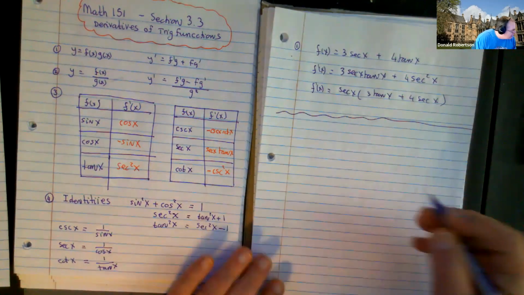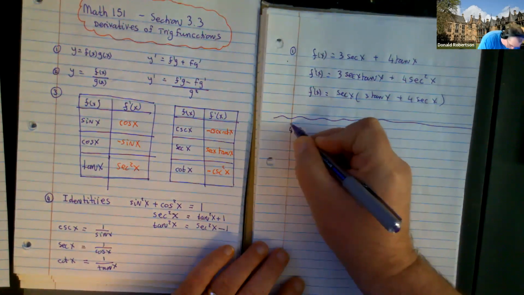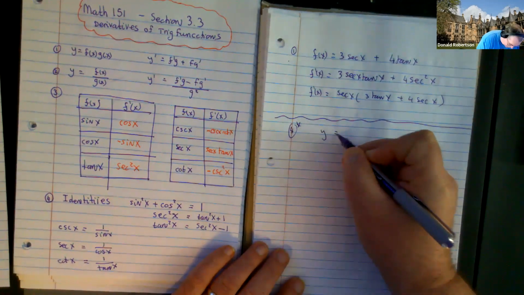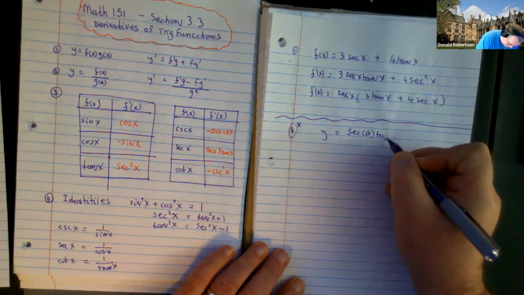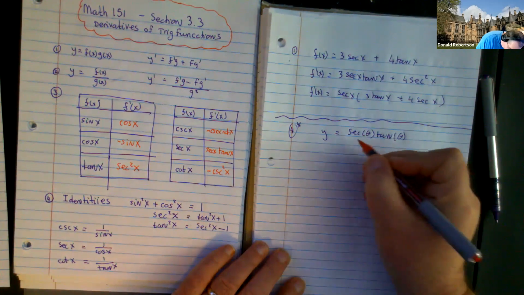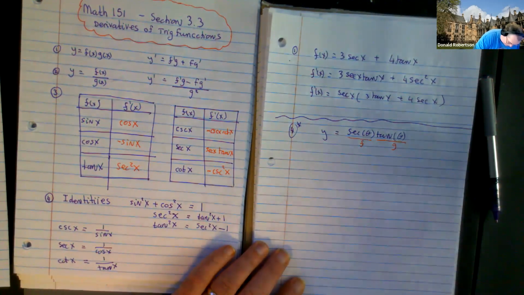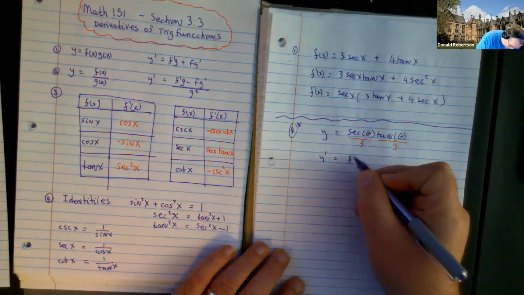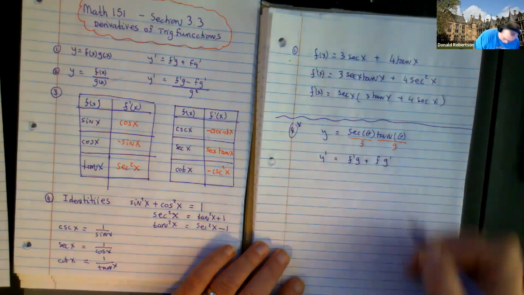Okay, let's do products and quotient rules. So an example of that might be question 4. So we have y equals secant theta tan theta. And this is going to be my f, and this is going to be my g. And the derivative is f dashed g plus f g dashed.